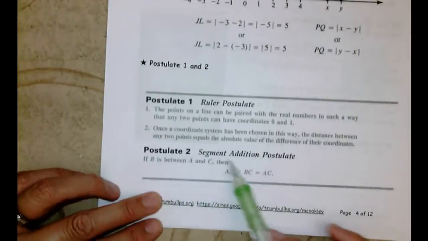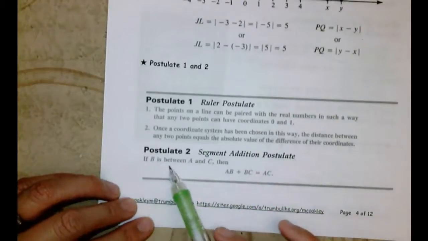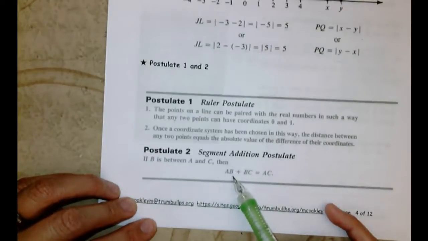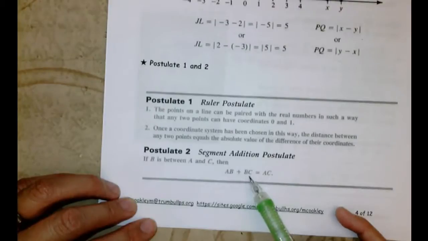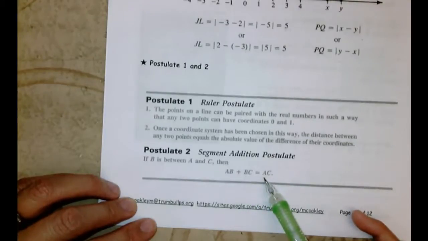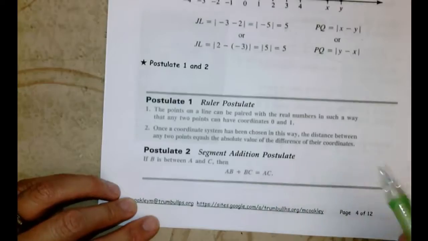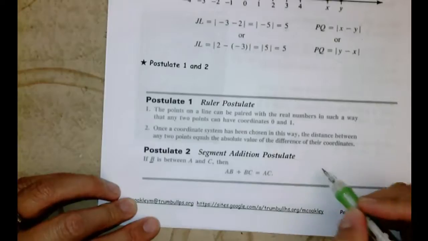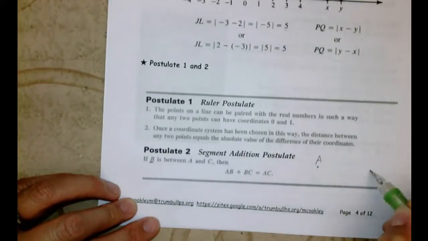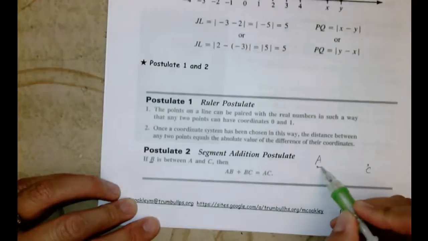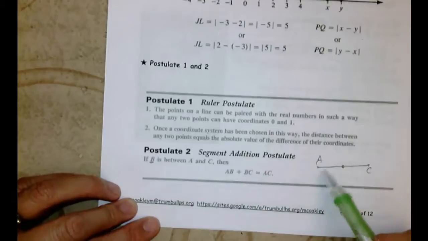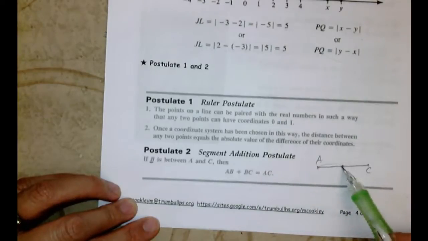Postulate number 2, the Segment Addition Postulate. If B is between A and C, then the distance between A and B plus the distance between B and C equals the distance between A and C. So here's A, right? And here's C, right? Here's a line. Between means you have to be on this line. Then this distance plus this distance is this.